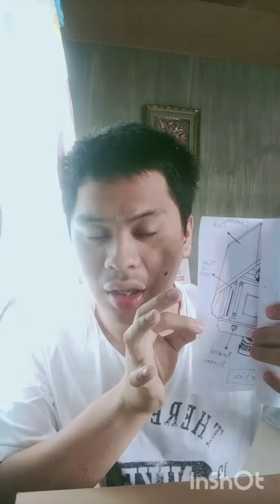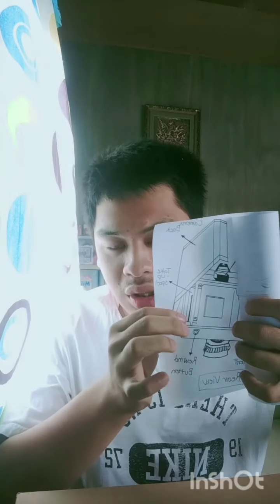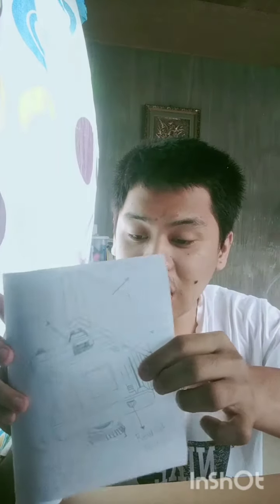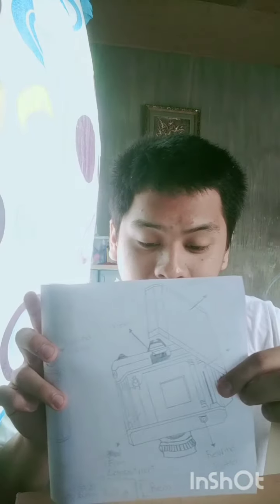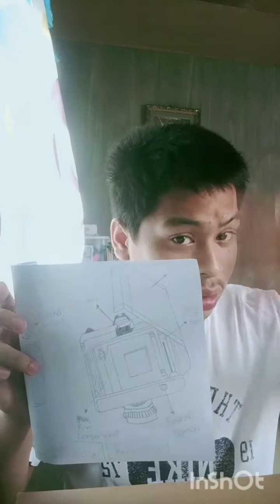Like, for example, this is the film. I'm gonna rotate it. This is the film. And then this is the ending. Yung trabaho ng lever is to pull this out properly to place the film on the proper place where the image will be processed.